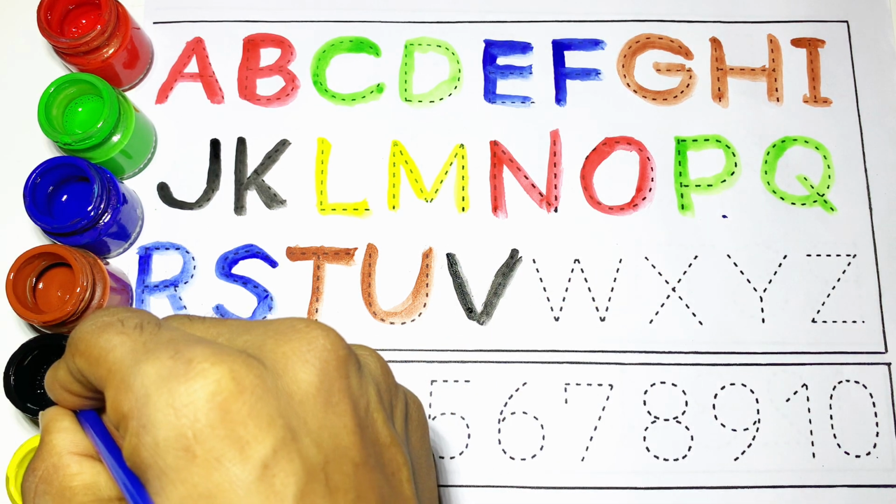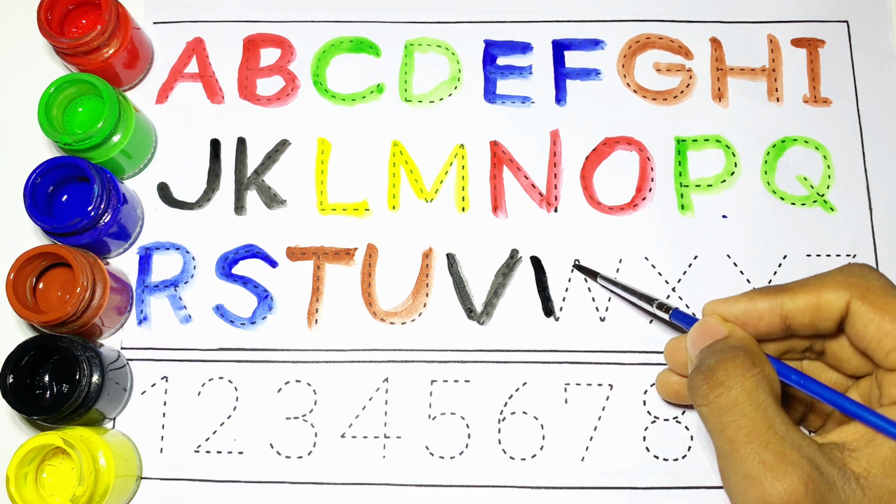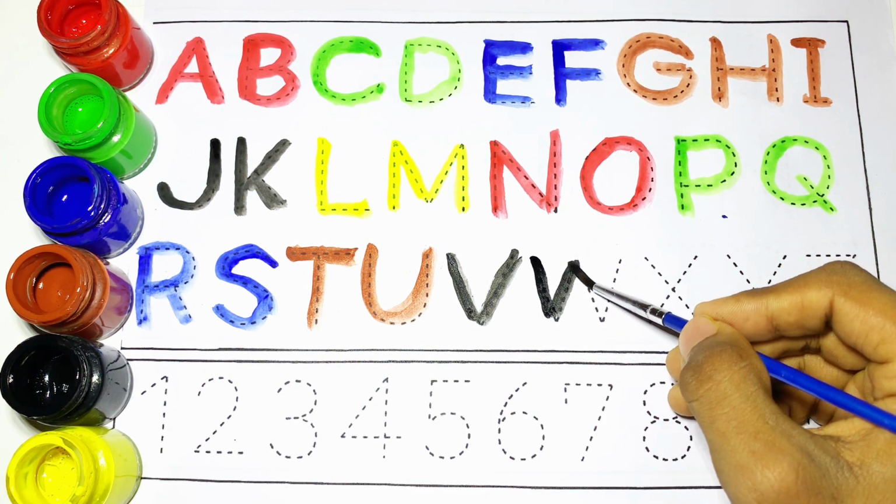Kids, again use black color and draw W. W for wolf. The alphabets of W.